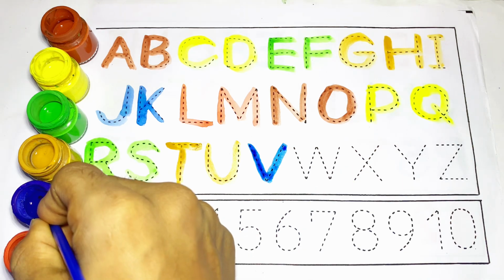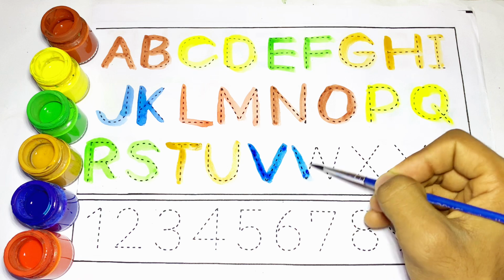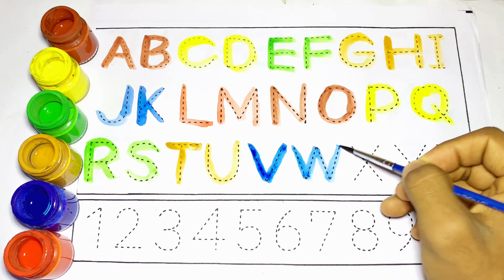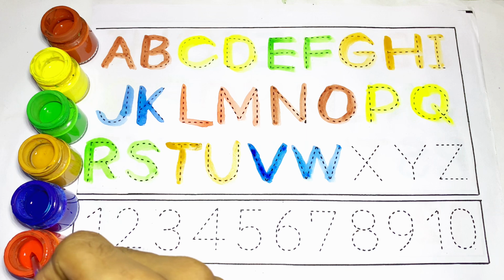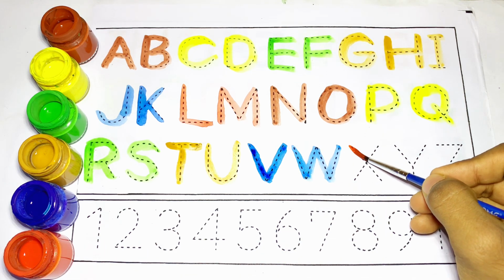Kids, again use blue color and draw W. W for wolf. The alphabets of W. Kids, now draw X. X for X-ray. The alphabets of X. And use red color.